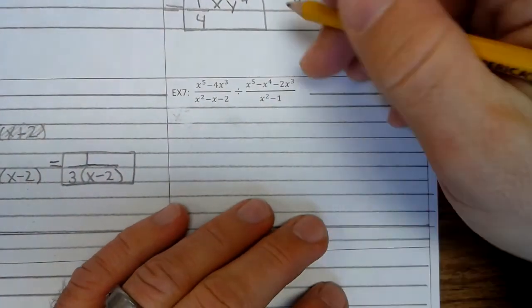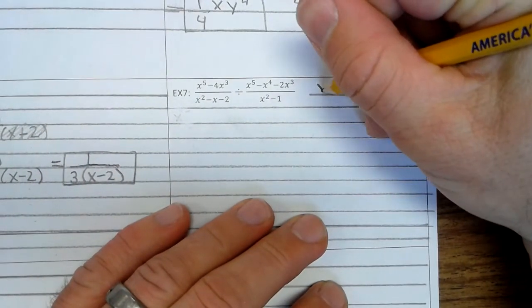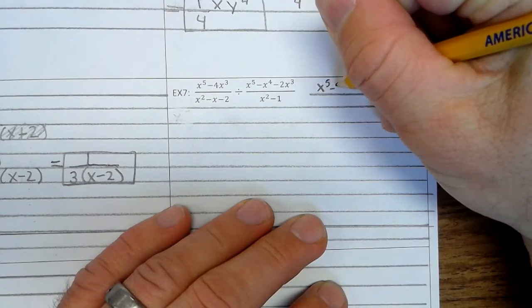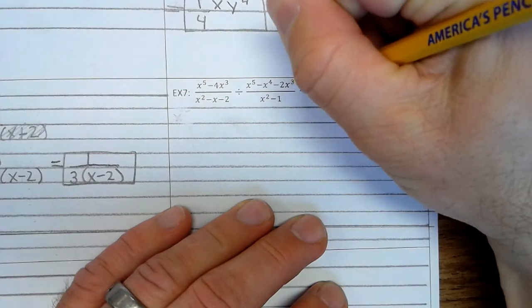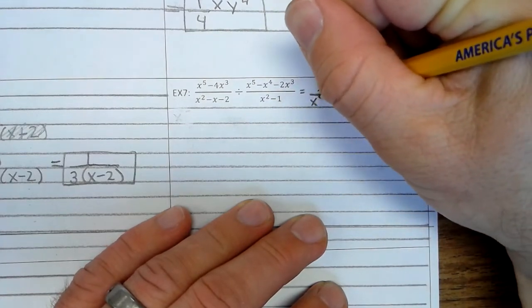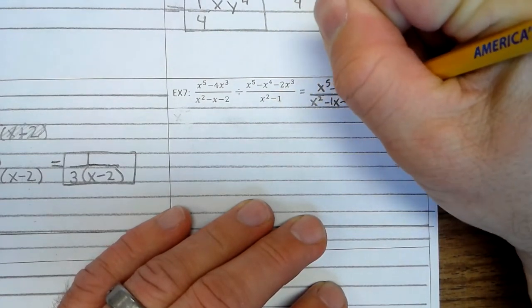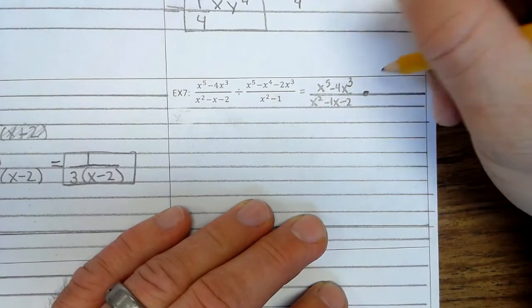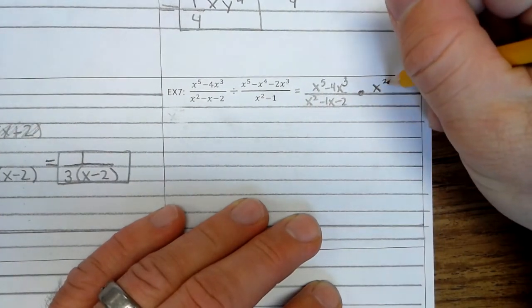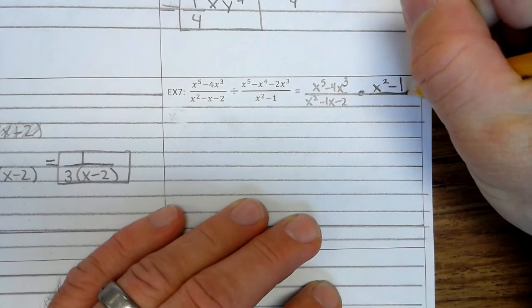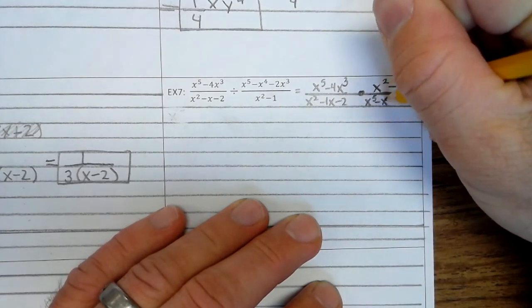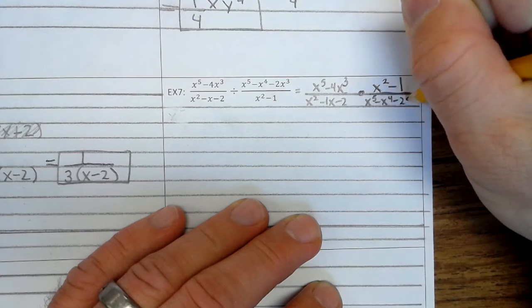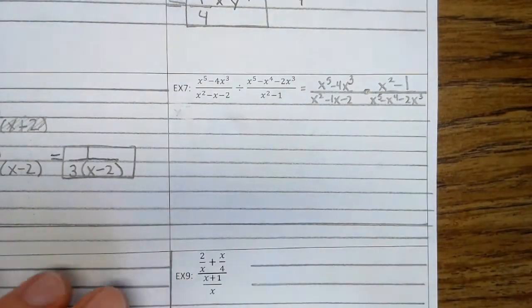So this becomes x to the 5th minus 4x cubed divided by x squared minus 1x minus 2 times x squared minus 1 divided by x to the 5th minus x to the 4th minus 2x cubed.